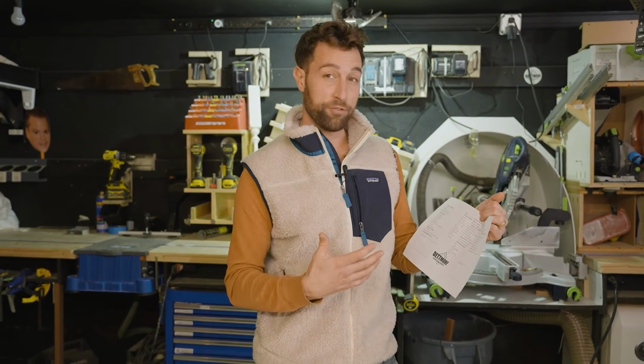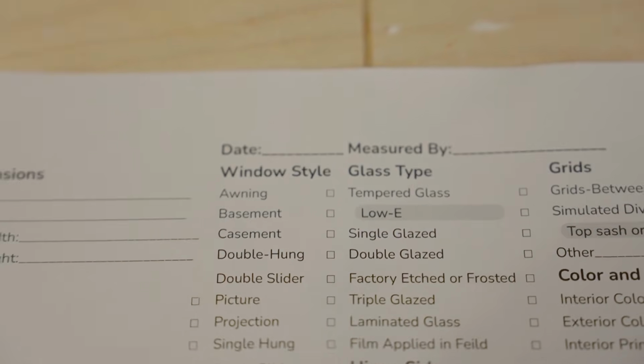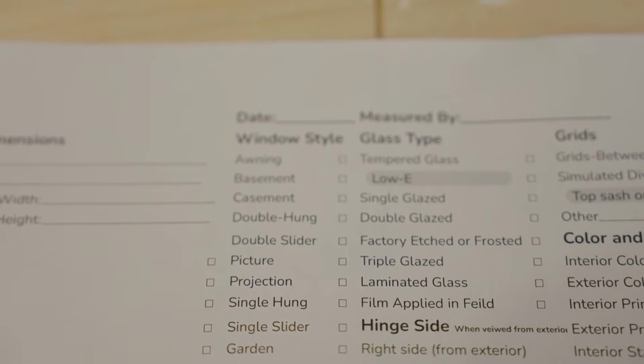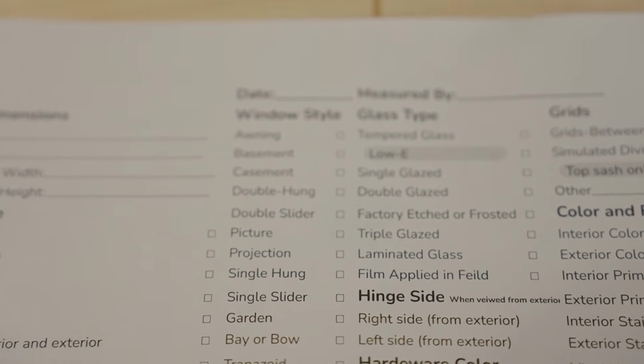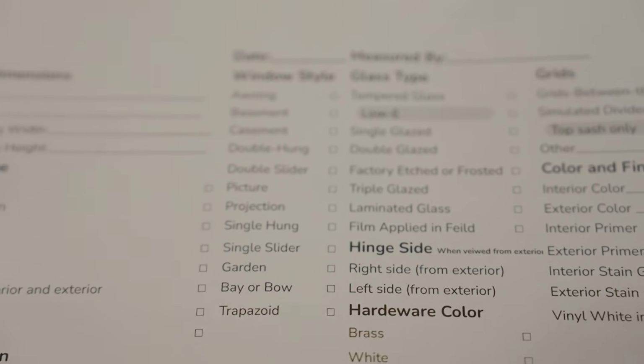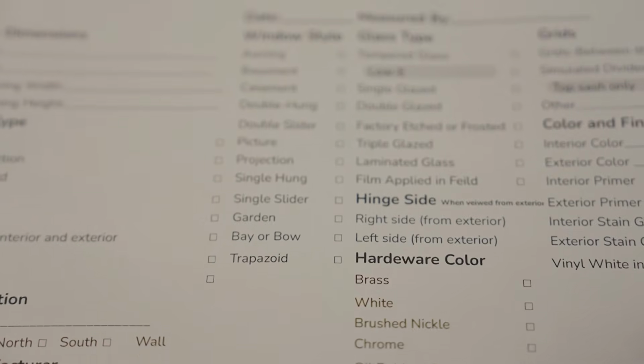And then there's styles of windows. You have awning windows, which open like an awning. Basement windows, casement windows swing out, double hung, single hung, which is just the bottom is operable. Picture windows, just a fixed unit. You've got projecting windows and single hung windows and garden and bays and trapezoids.